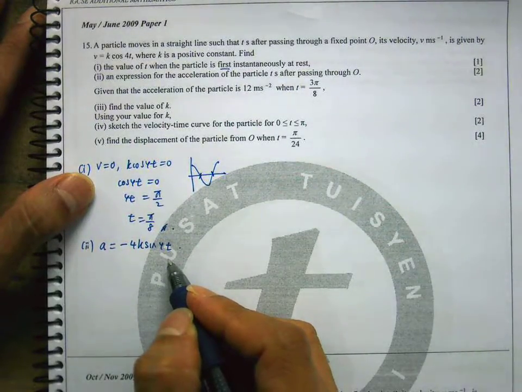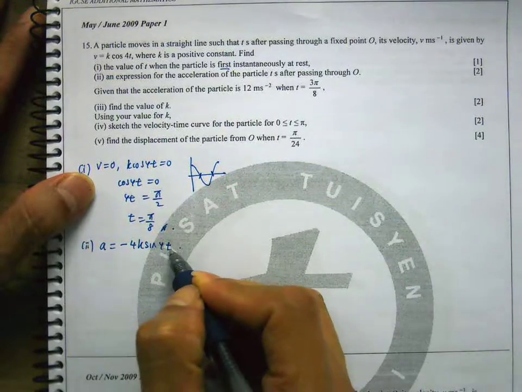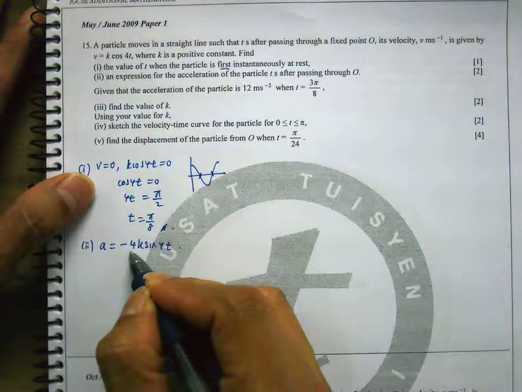Yeah, they're so generous, they give you 2 marks. Because sometimes they give marks for writing sin 4t, and a second for differentiating the inside. Put the 4 outside. You need to put the 4 outside.